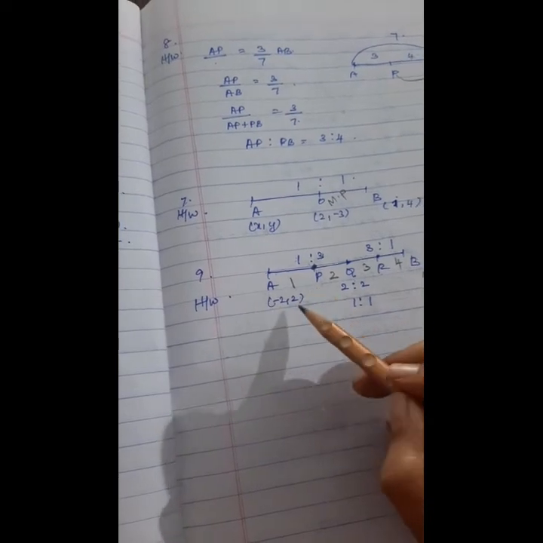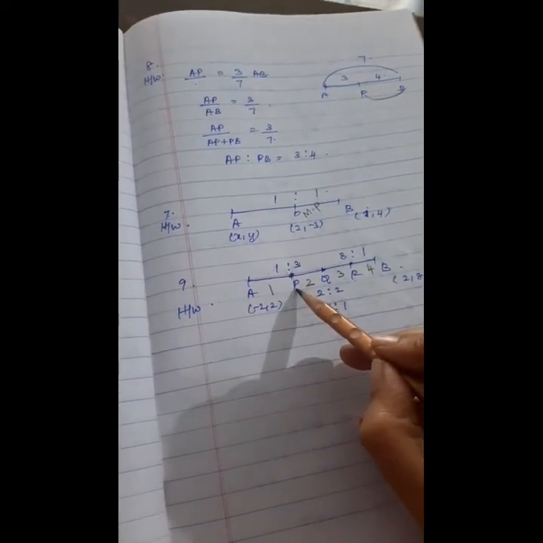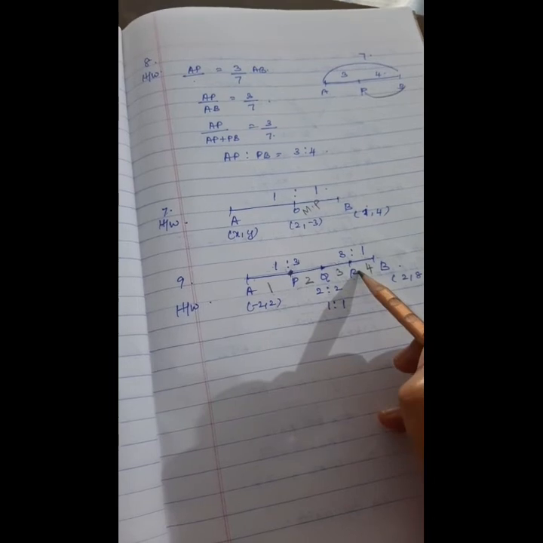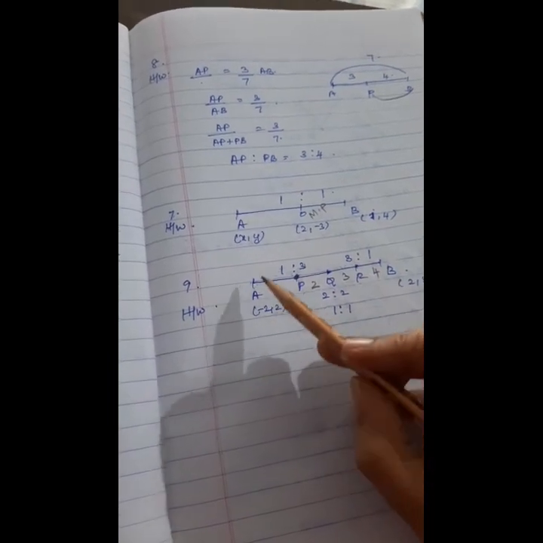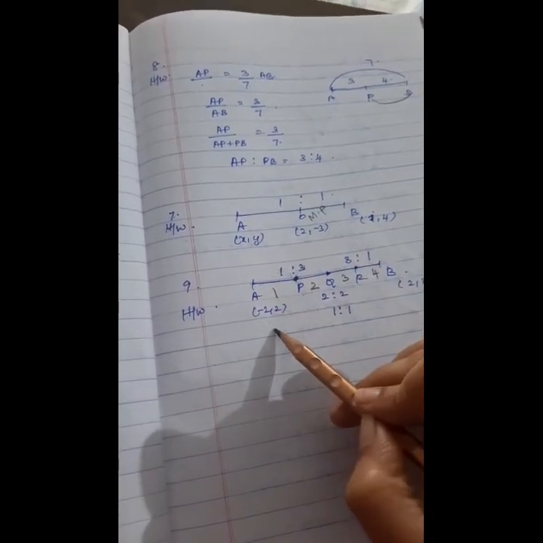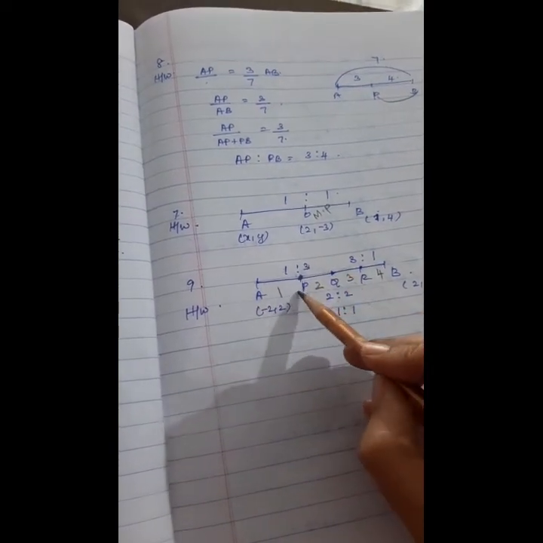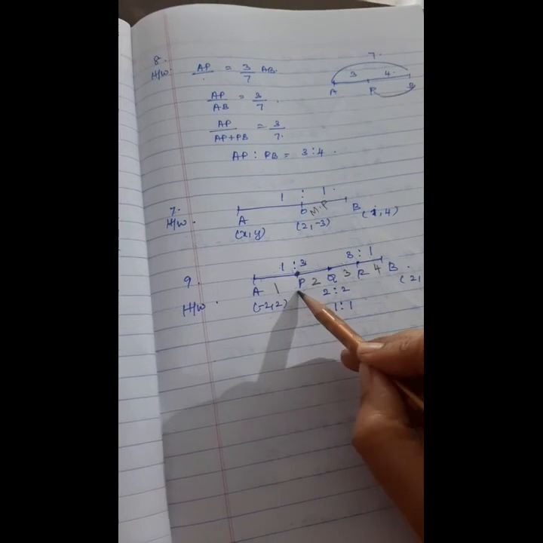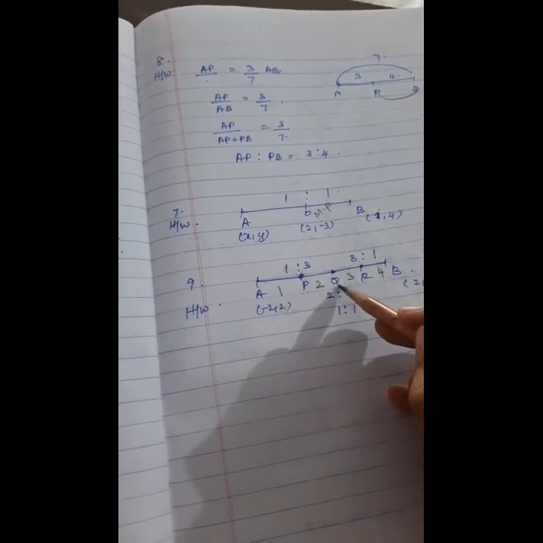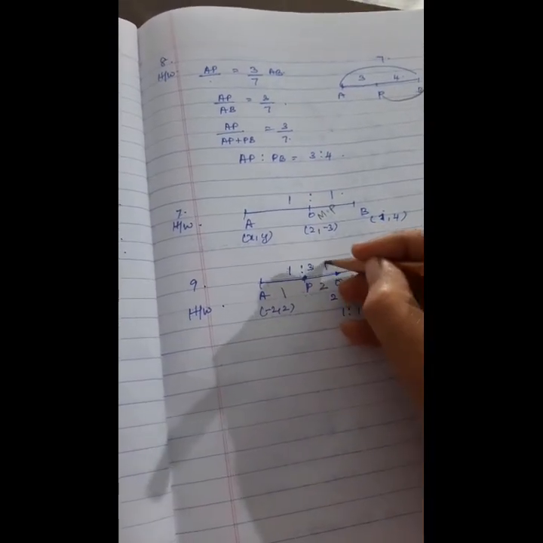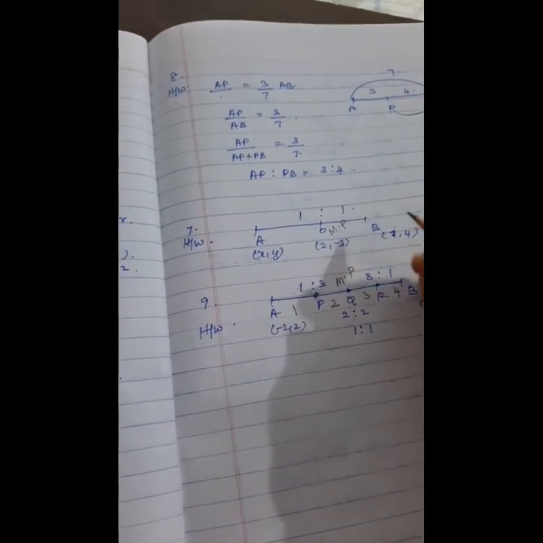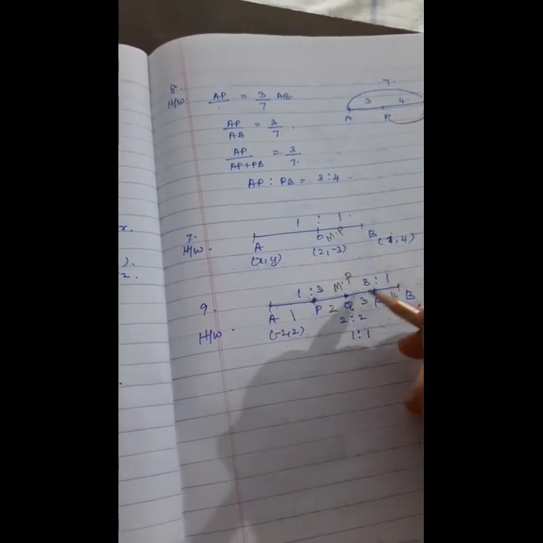Now, in question number 9, you need to find out the coordinates of P, Q and R provided with the coordinates of A as -2, 2 and the coordinates of B as 2, 8. We found out the ratio of all 3 points. The first point is 1:3. Second is 1:1, which is the midpoint. So for Q, use midpoint formula, and the ratio of R is 3:1.